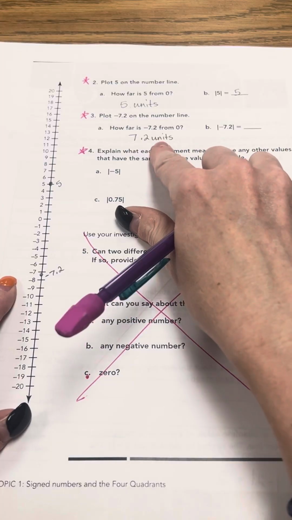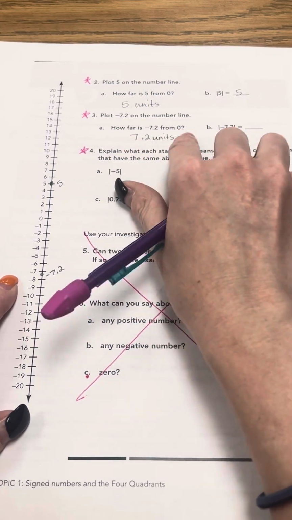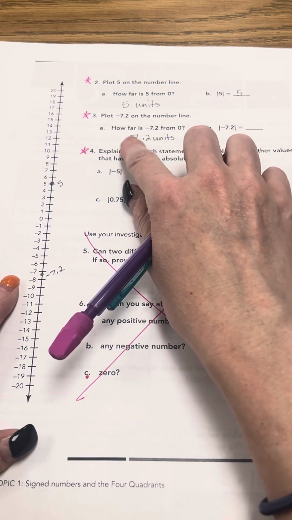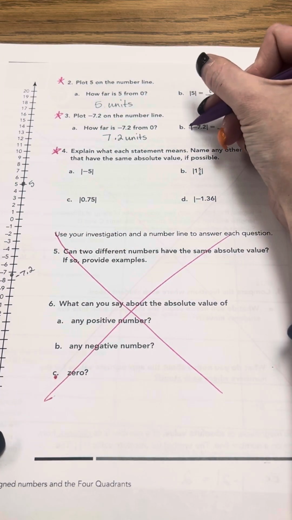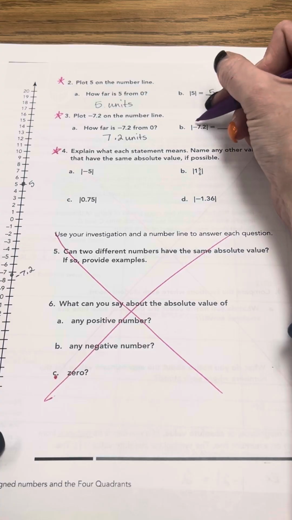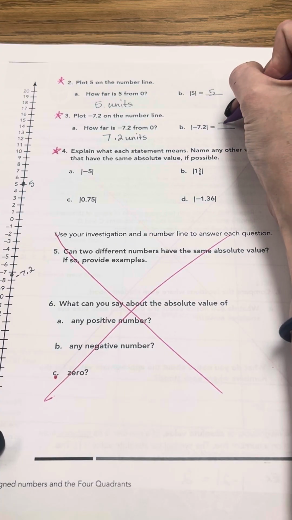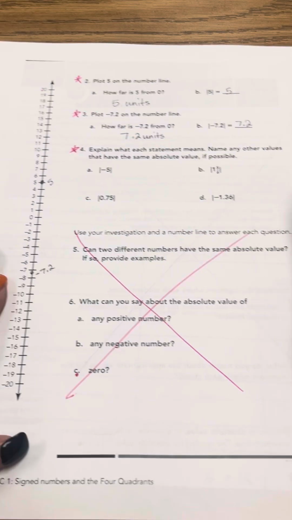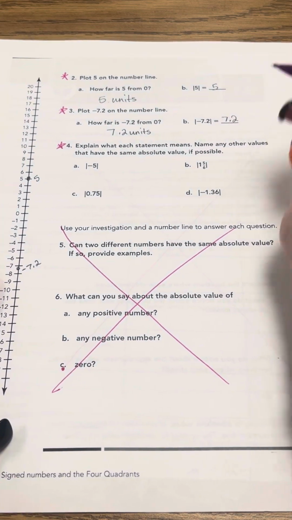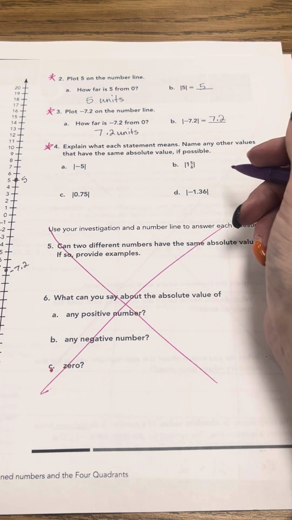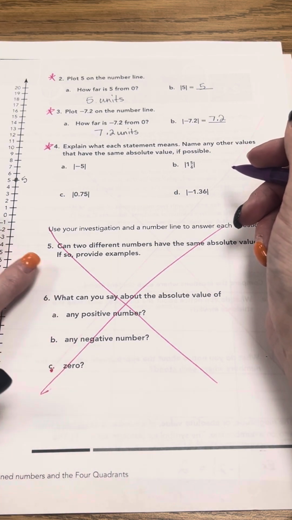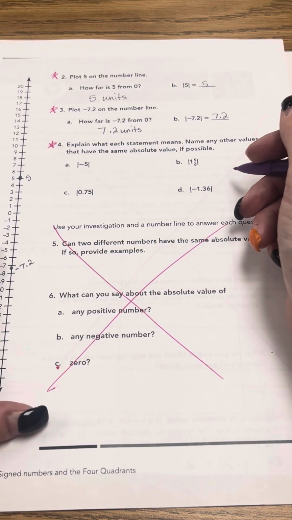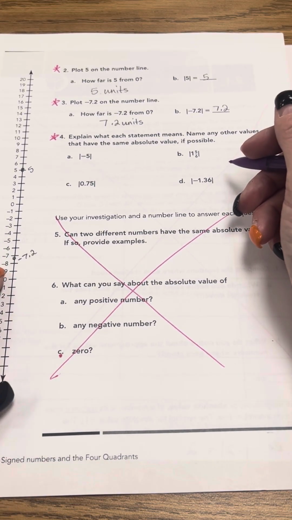Notice when we talk about distance, distance is never a negative. It's always a positive. We never have a negative when it comes to distance. So even though it says absolute value of negative 7.2 here, my answer for the distance is still going to be 7.2. Number 4, explain what each statement means. Name any other values that have the same absolute value if possible.